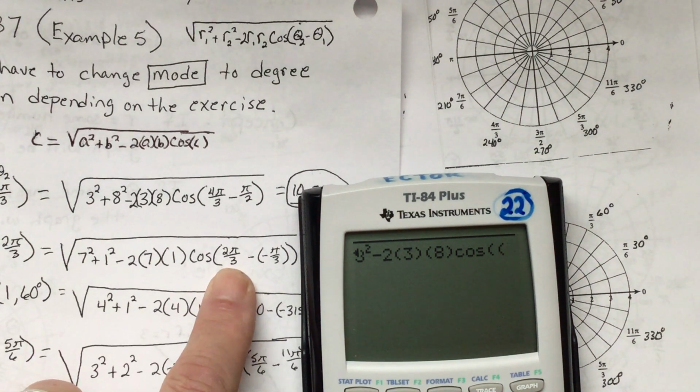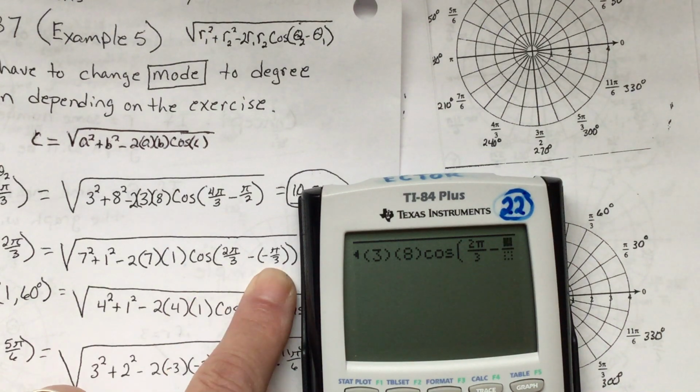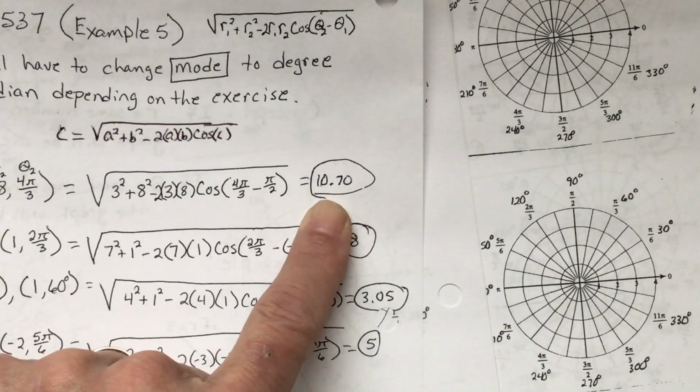Alright, so I'm going to use parentheses since it's a fraction, or let's see here, I can do alpha y equals, enter, and then there's my fraction, 2 pi over 3 minus alpha y equals, enter, negative pi over 3, close the parentheses, push enter, tells me the answer is 11.